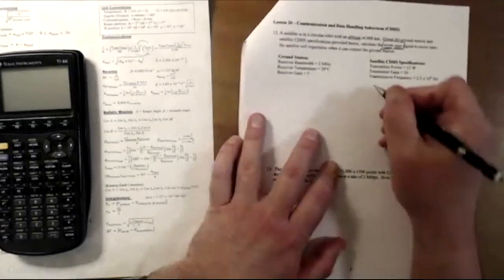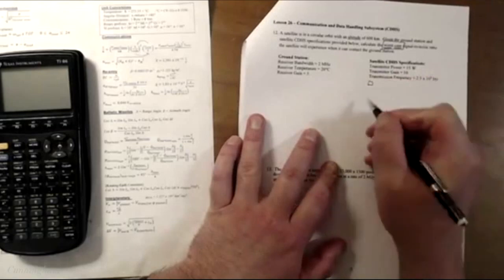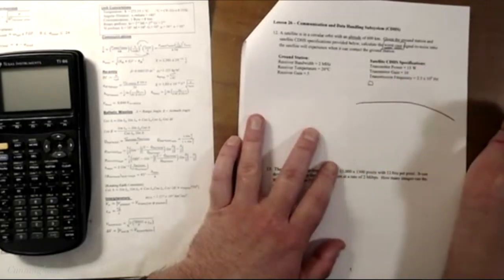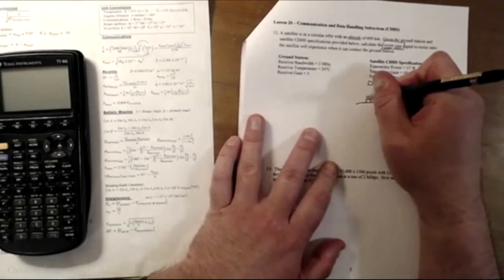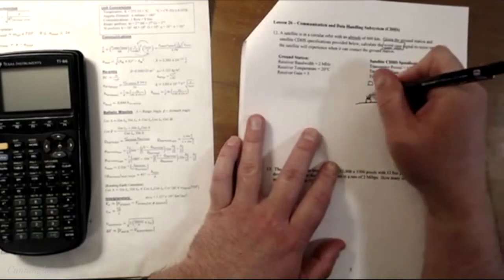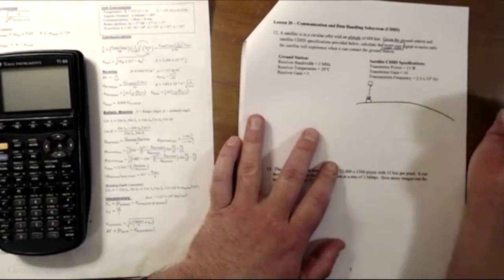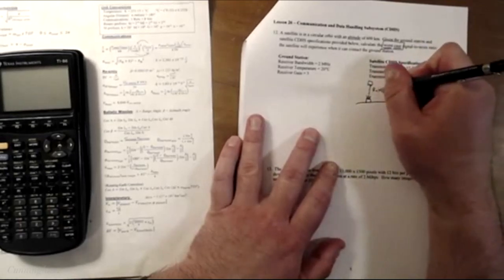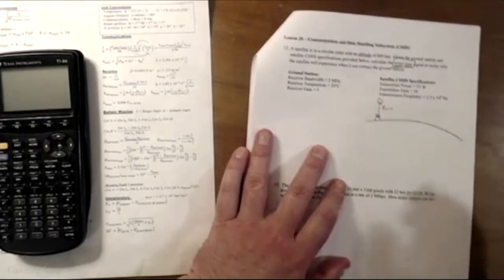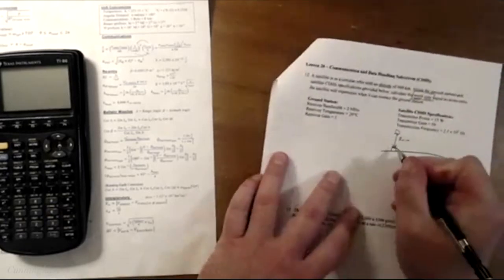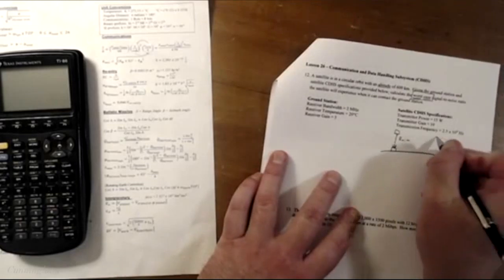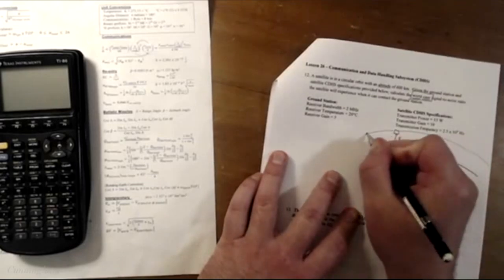Time for a picture. You knew it was going to happen. Okay, so you have your little ground station, and it's talking to the satellite. This is the best case, when the satellite's directly overhead. But you guys know it didn't just get there, right? It had to rise up above the horizon, and eventually it's going to pass back below the horizon.